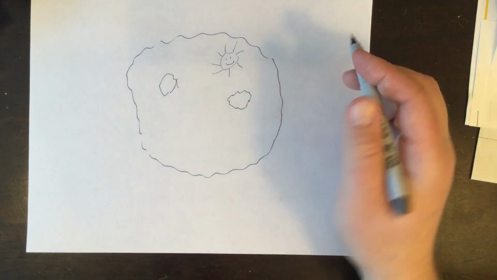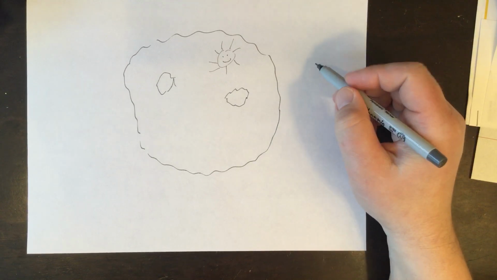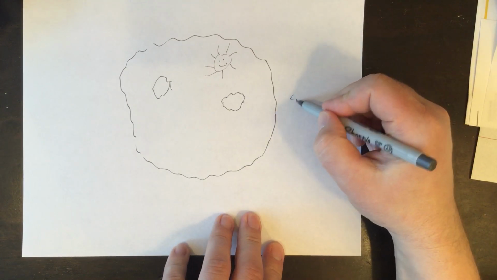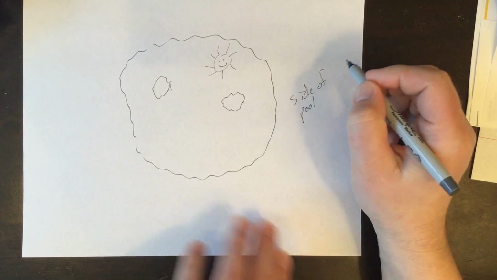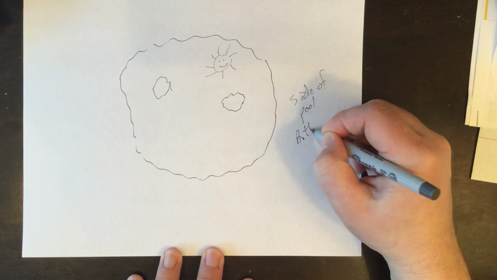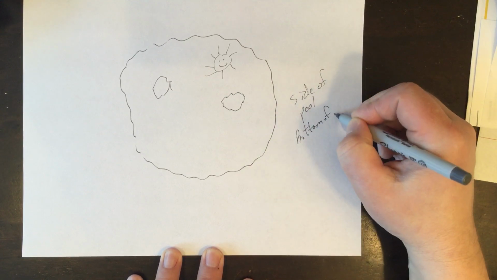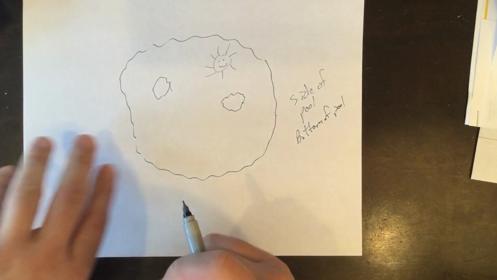Okay. But then you're going to start noticing something over here, and it's going to be all wavy and stuff. Over here, you might see the side of the pool, like underwater. Or you might see the bottom of the pool. Okay? So what's going on? Extremely important in today's society, this idea. Okay, it's called total internal reflection.